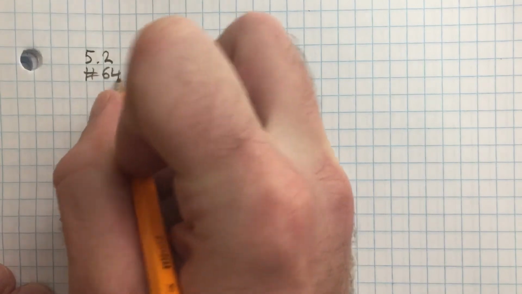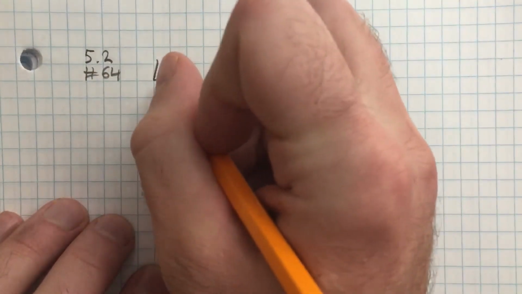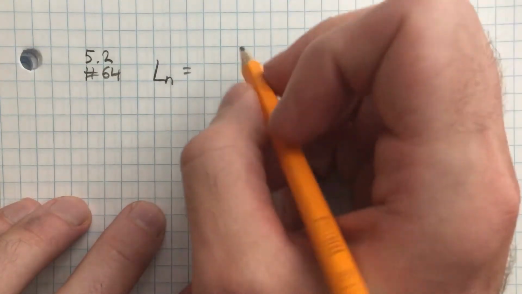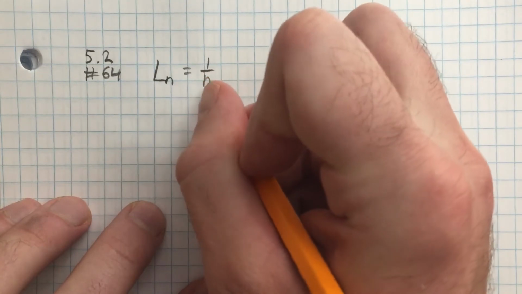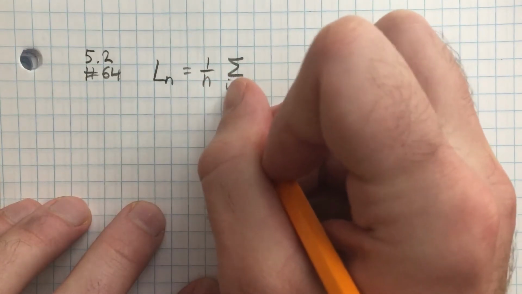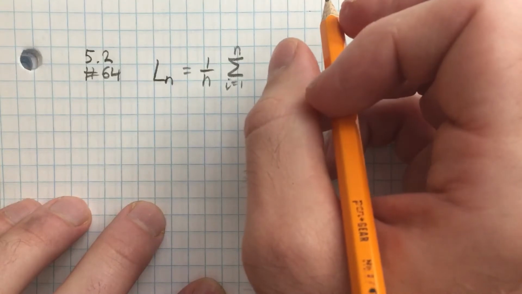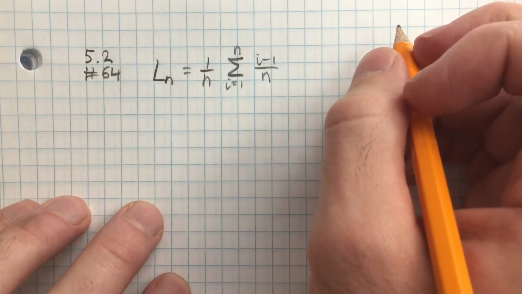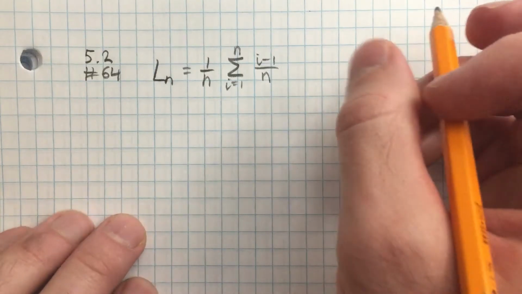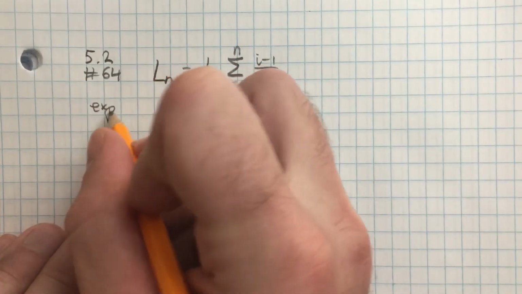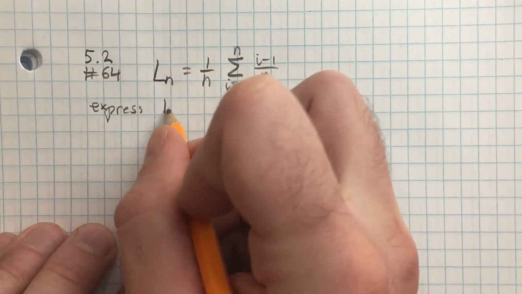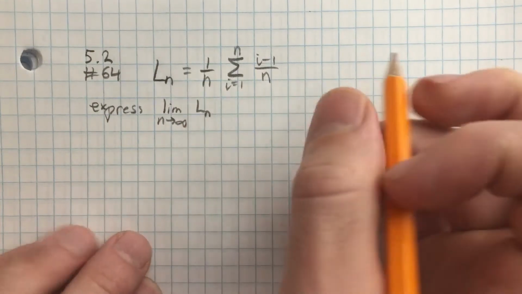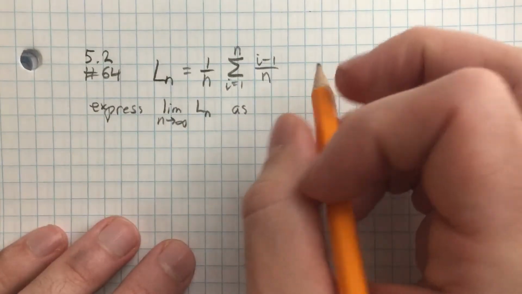Section 5.2, number 64. It says that Ln, a left endpoint approximation with n rectangles, so an arbitrary number of them, is 1 on n sum i equals 1 to n of i minus 1 on n. And we're supposed to express the limit as n approaches infinity of Ln as a definite integral.